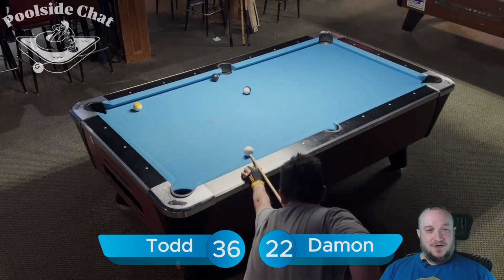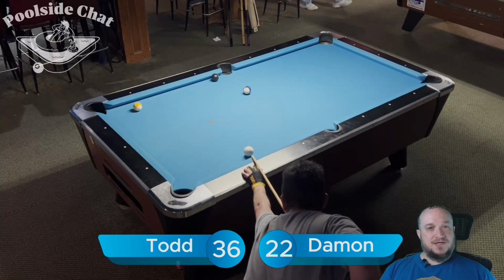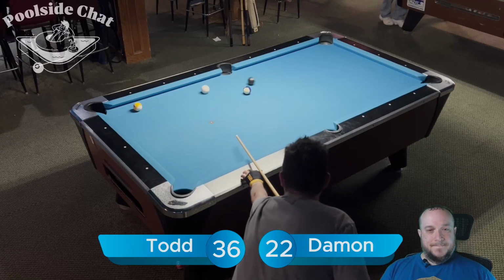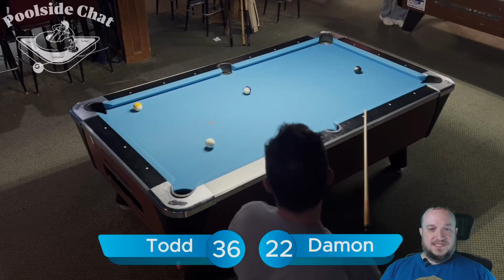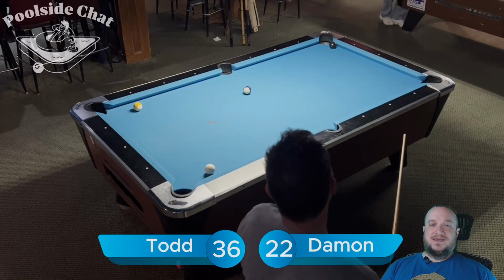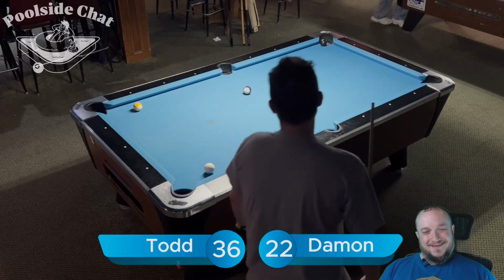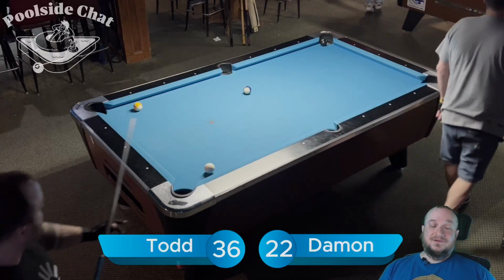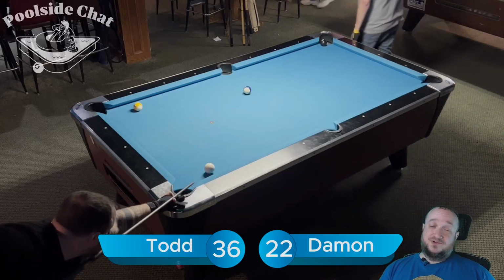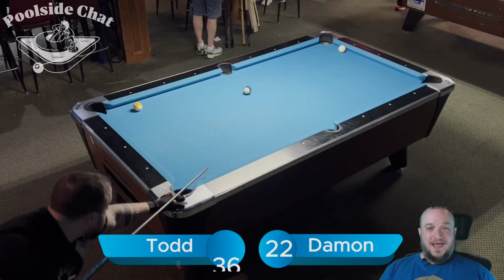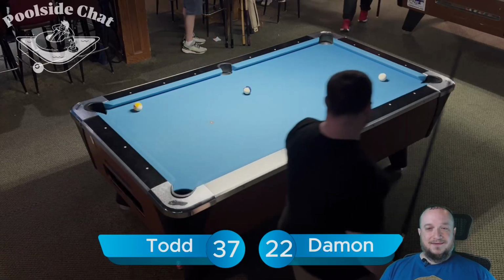Should have tried to put a little low, maybe even low right, and just try to hold it a little bit for an easier 8. But he smashed it and went for a Z bank. Went for the Z. Oh, that was creative. That was a creative shot because let's be honest, if you're trying to cut that, you're doing it wrong. So Damon took that route, and I like it.